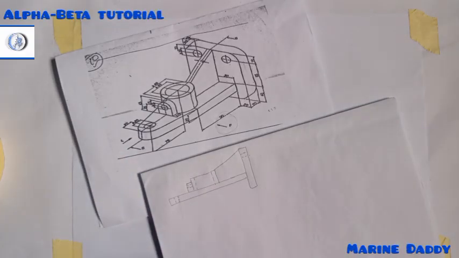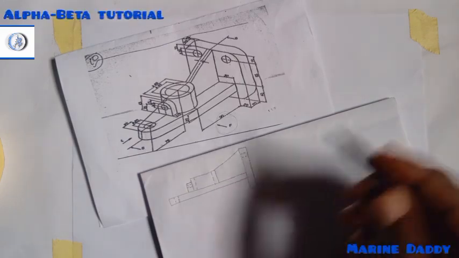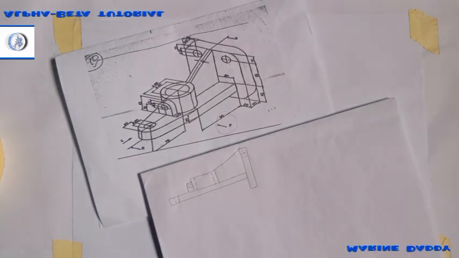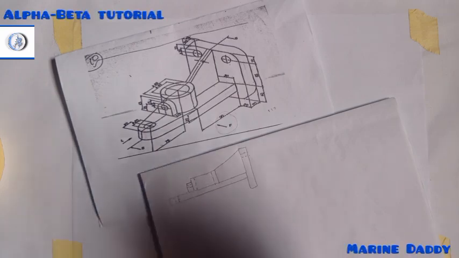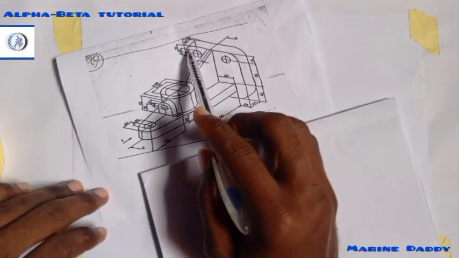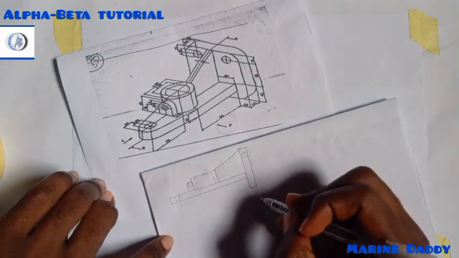The next thing we need to pay attention to now is the other view of the diagram. Let's see the plan. Let's look at how the plan is going to look like. If you are viewing this thing from the plan, I'll be able to see this side of the diagram clearly. So making it look like this.